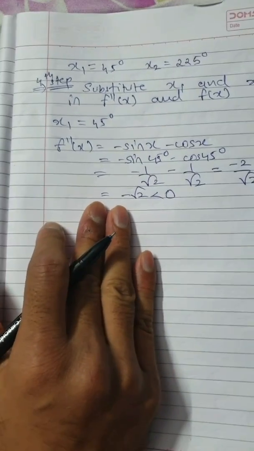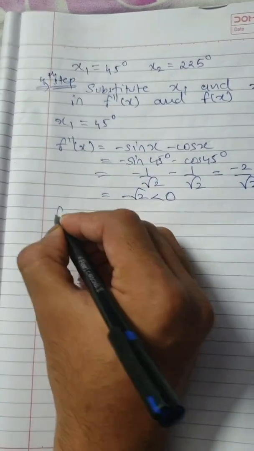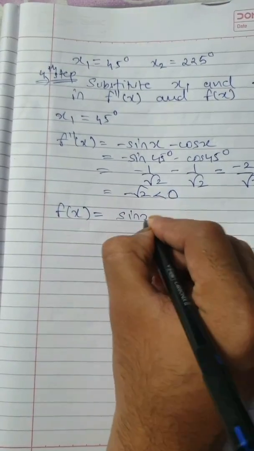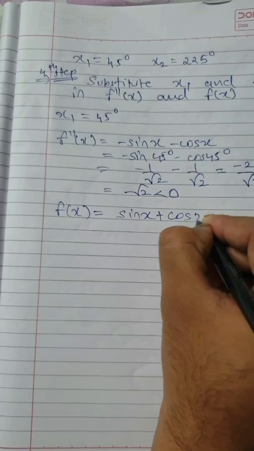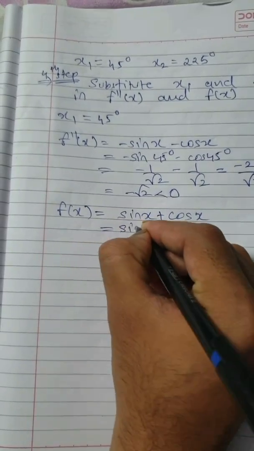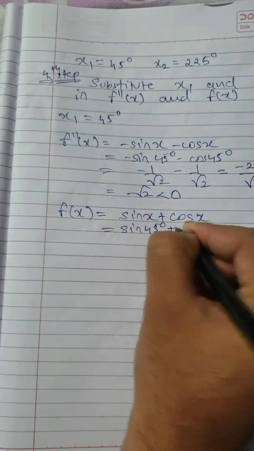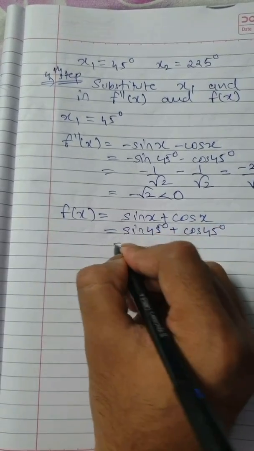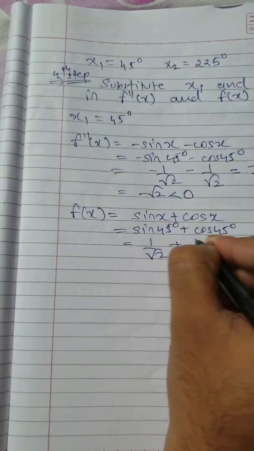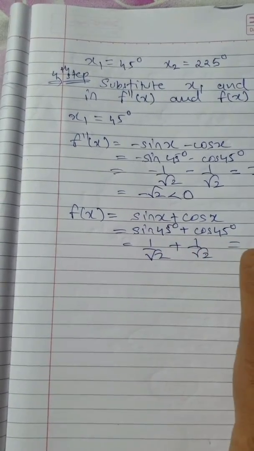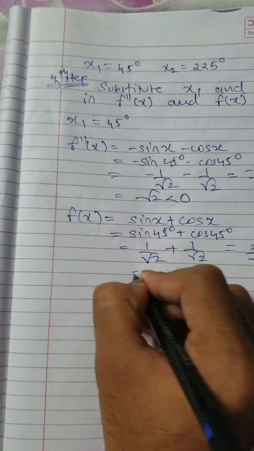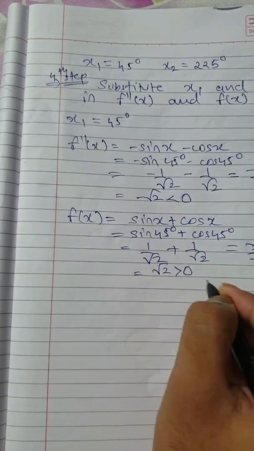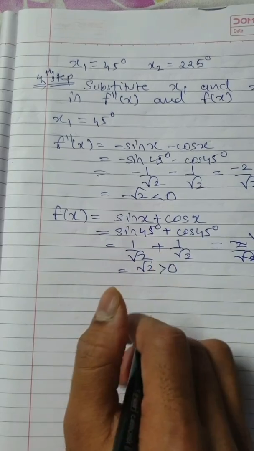Okay, so let us proceed further. I will substitute this same value for our main function, that is f of x. So f of x was nothing but sine of x plus cos of x. I will substitute x as sine 45 degree plus cos 45 degree. Now remember the value of sine 45 and cos 45 again. So 1 by root 2 plus 1 by root 2. Answer will be equal to 2 by root 2, and final answer will be root 2, which is greater than 0. So one step is over.